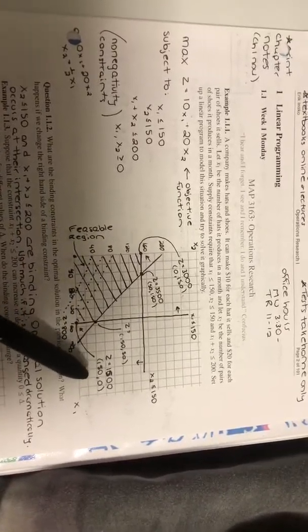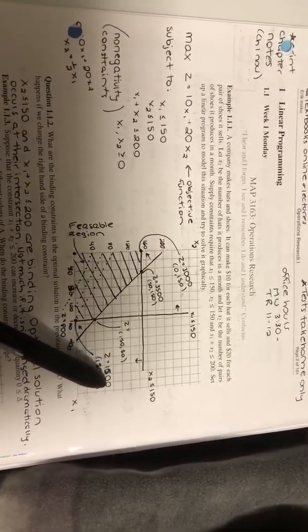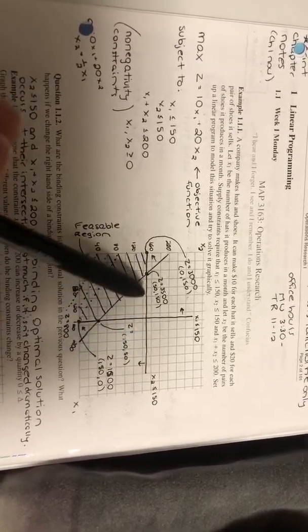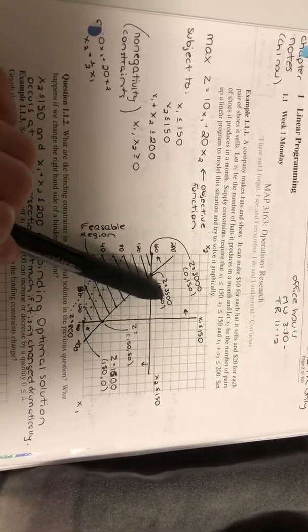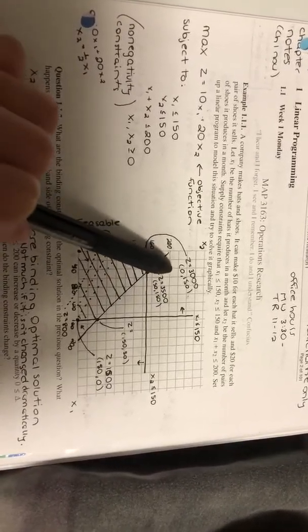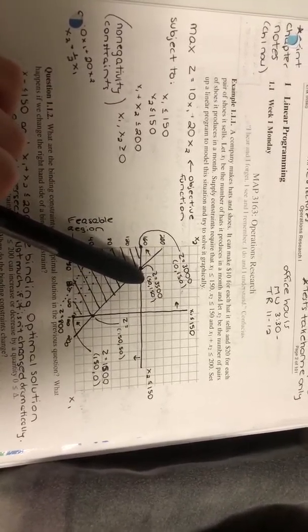But then we plug in 150, 0, which gives us 1500. At 50, 150 we get 3500, and right here we get 0, 150, which is 3000. So our best answer is here, 3500 with 50, 150.